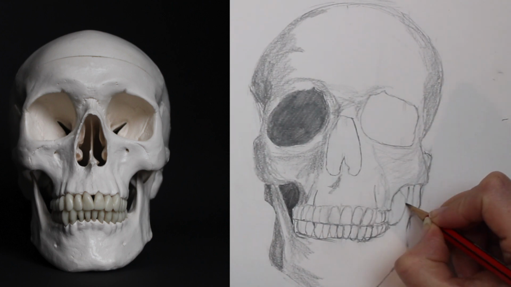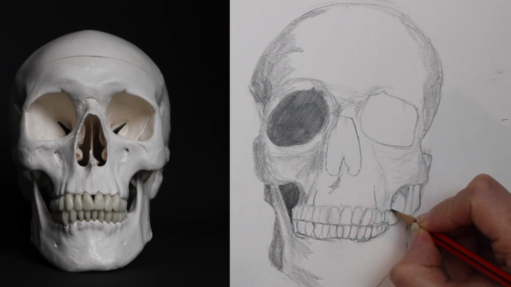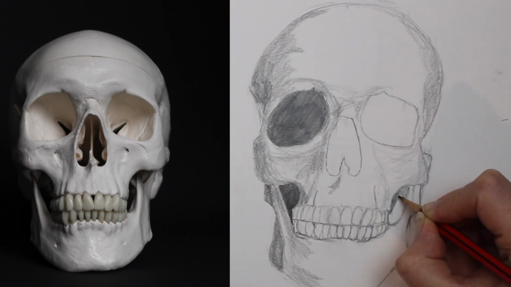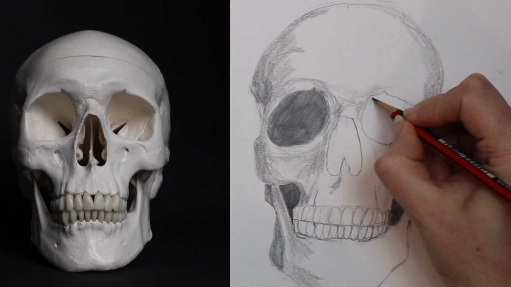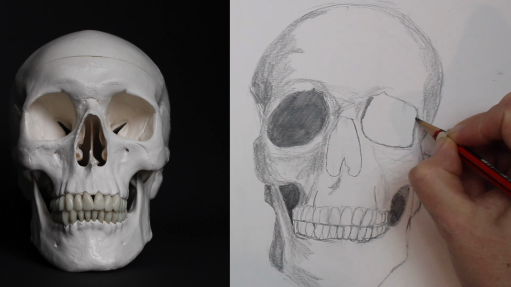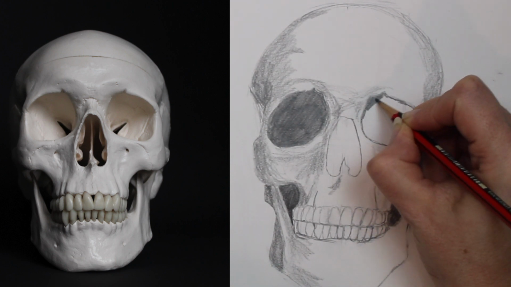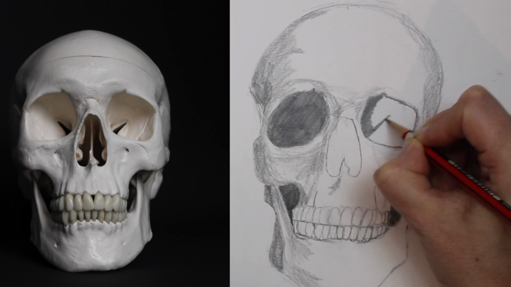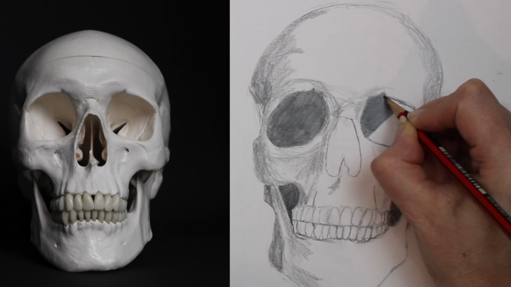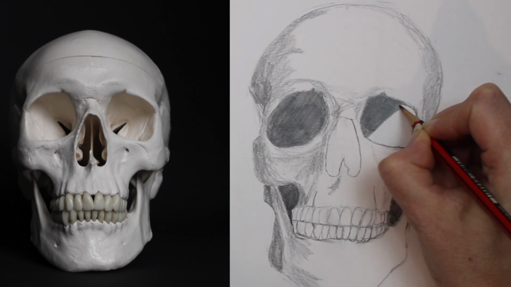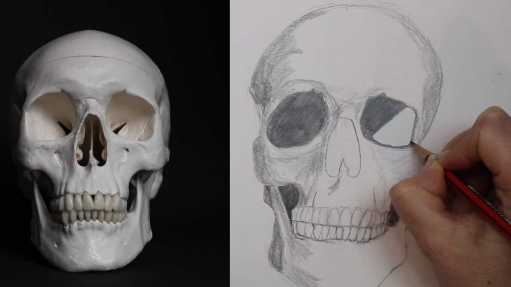I think if we're doing cartoony, it means that it would look more perfect, more symmetrical, and as I said earlier, a skull or a portrait is never symmetrical. That's why this eye on the right hand side is slightly, well, it's not smaller, but it's not exactly the mirror image of the one on the left hand side.